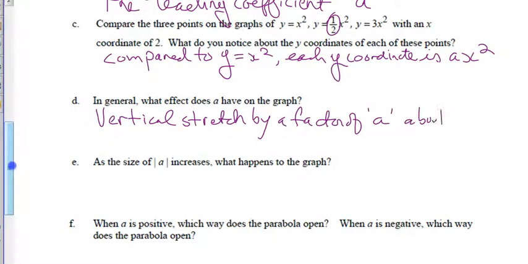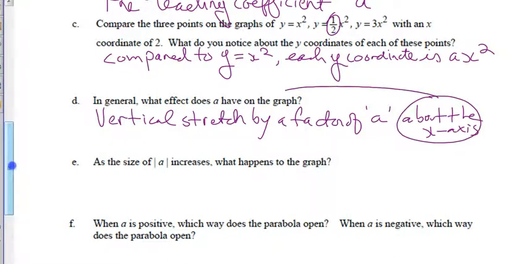Actually, this is about the x-axis. So we would say vertical stretch about the x-axis by a factor of A.